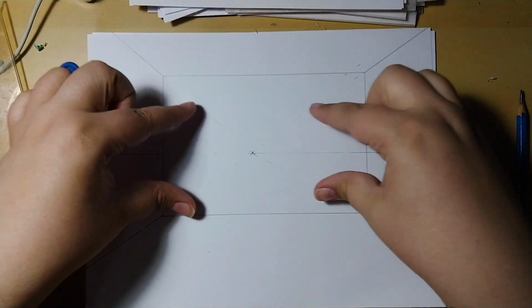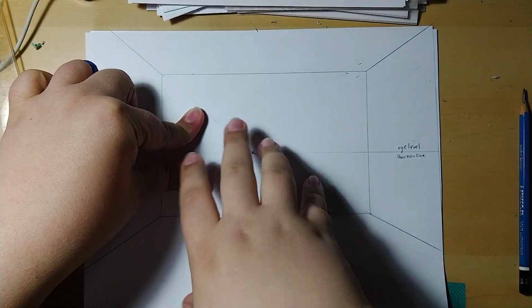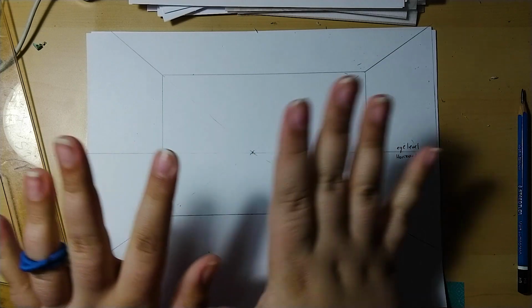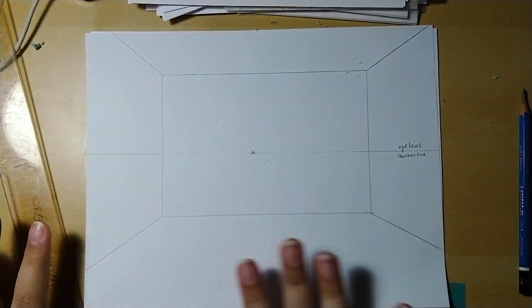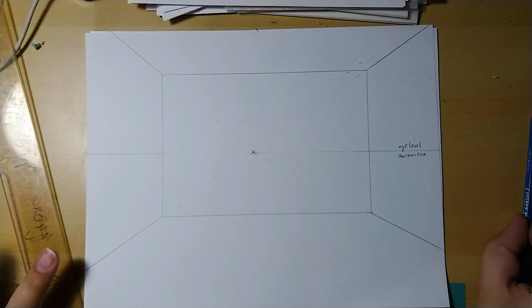Now if I shrunk down this wall, the room would look longer, right? It would look much longer this way. Or if I elongated the wall, the ceiling would look taller. So you kind of have to decide what you want to look. This is about the average room. You walk into a room, not super big, not super small.